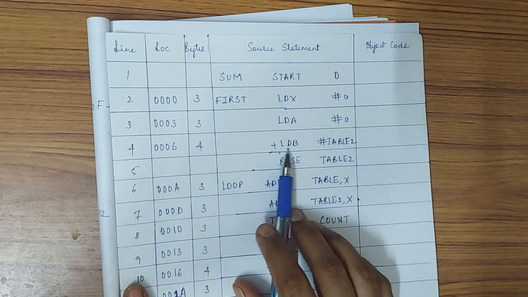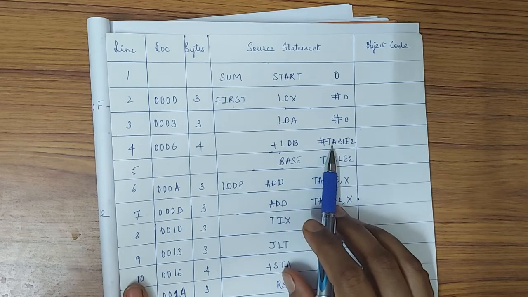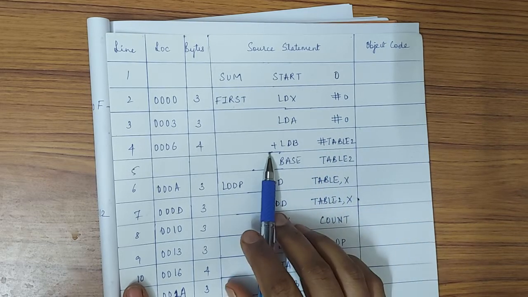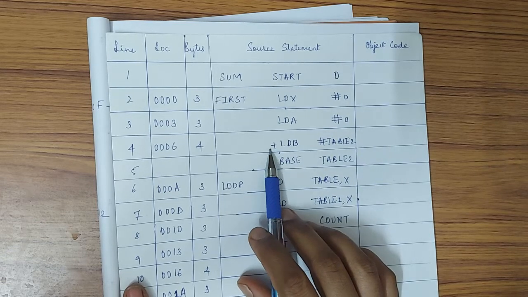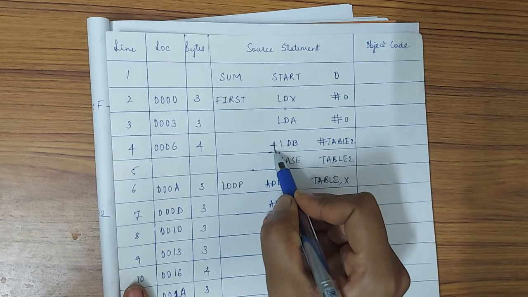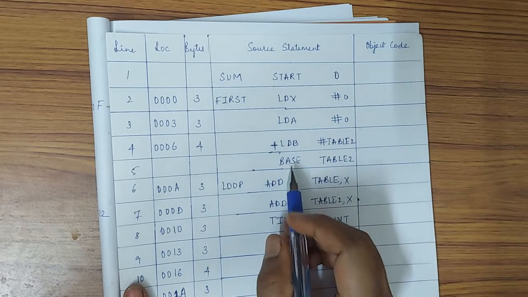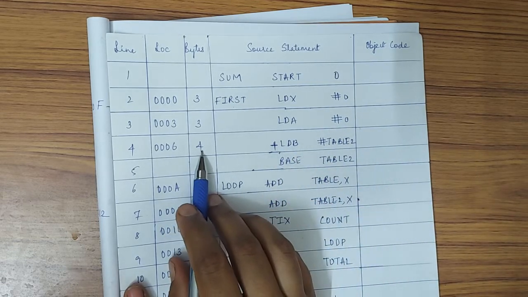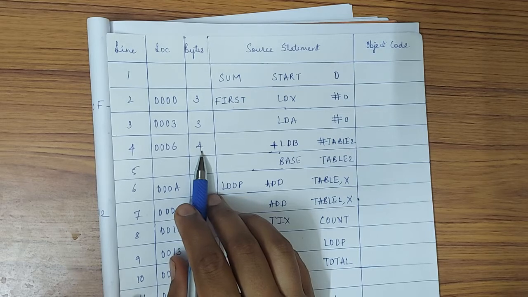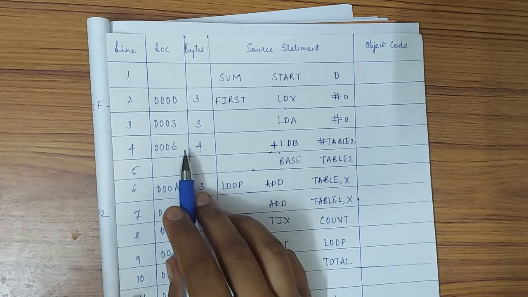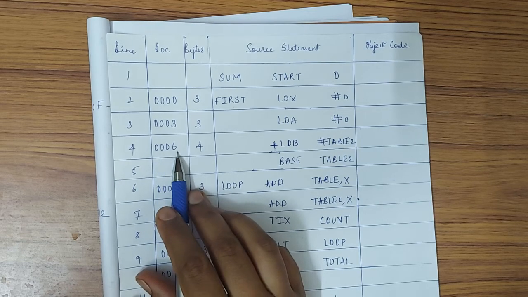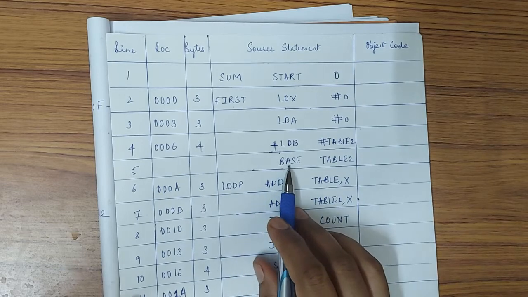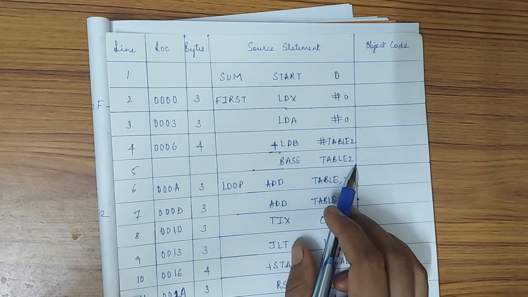So it is +LDB #TABLE2. This statement clearly is a format 4 instruction statement because there is a plus written over here. This means it is a 4 byte format 4 instruction, and it occupies 4 bytes, and hence we are going to write 4 over here. So we are going to add 4 bytes to this location 0006. It forms 000A.